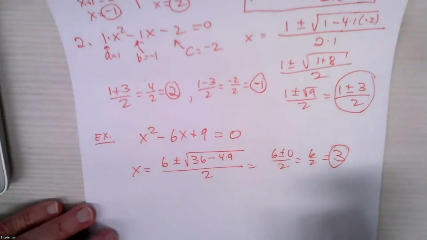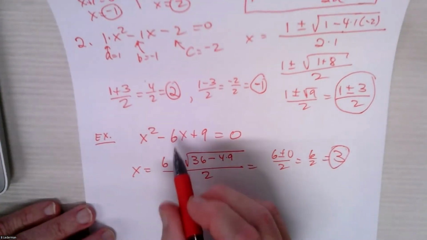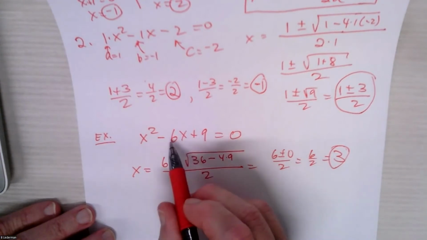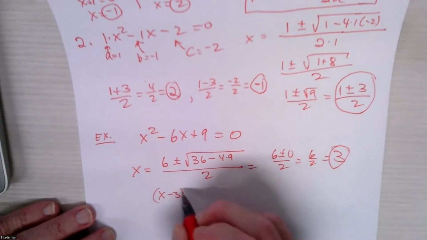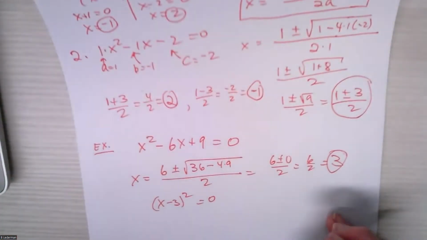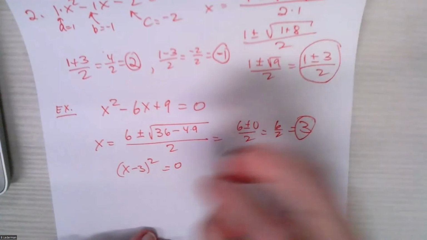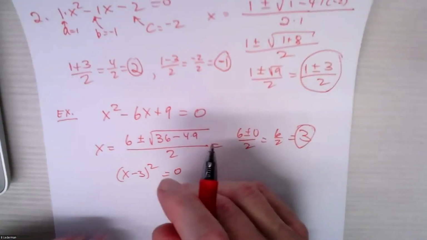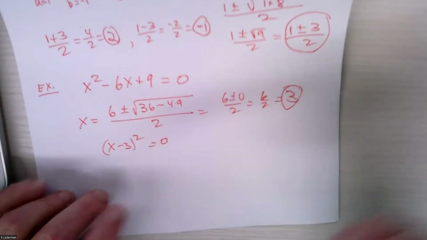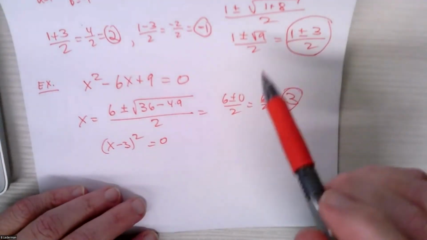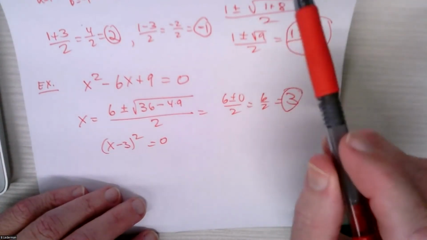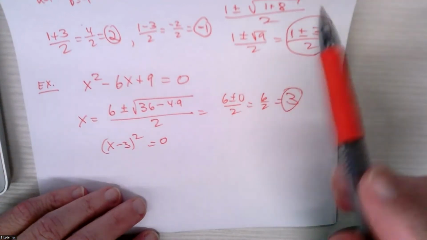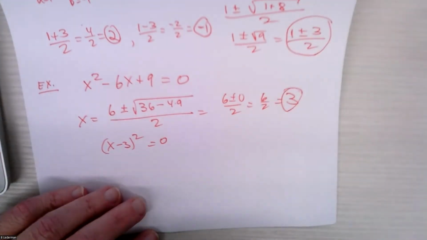Now, by the way, we could have gotten that one answer by factoring this. We want two numbers that multiply to 9 and add up to -6, and that would be x minus 3 squared equals 0. So my point is that the number that's inside the radical, and there's a fancy name for that, it's called the discriminant, if it's a 0, I'm only going to have one solution. If it's not 0, like over here, I'm going to have two solutions. If it is 0, I'm going to have one solution.